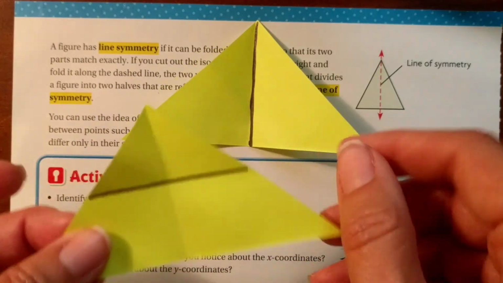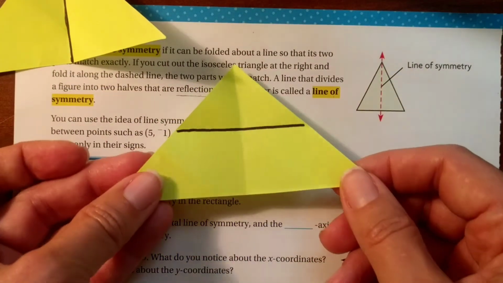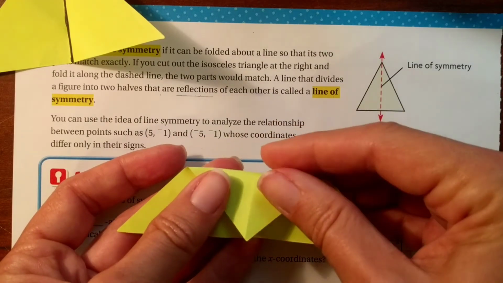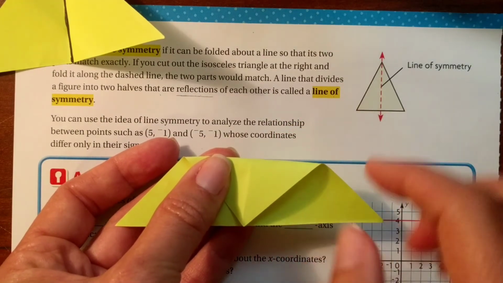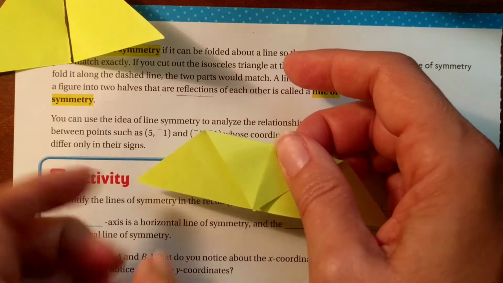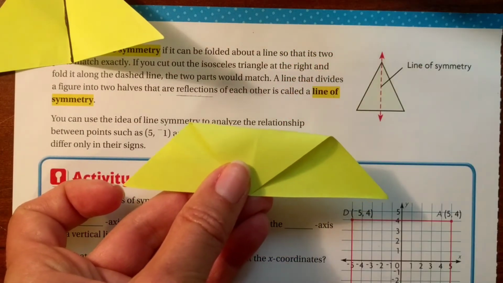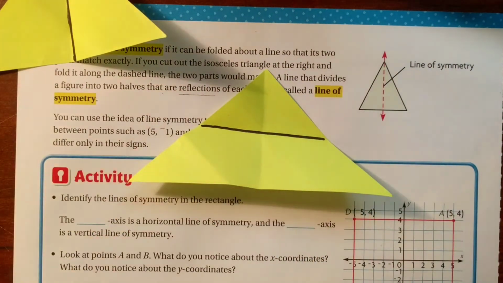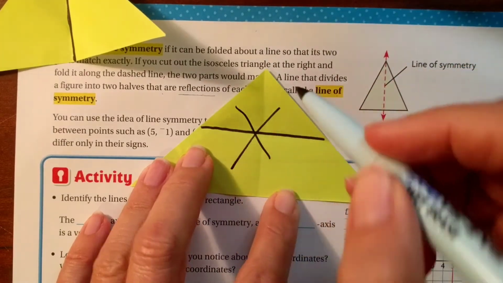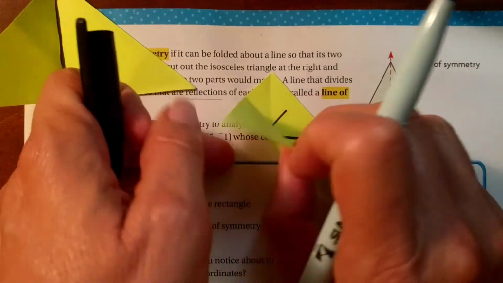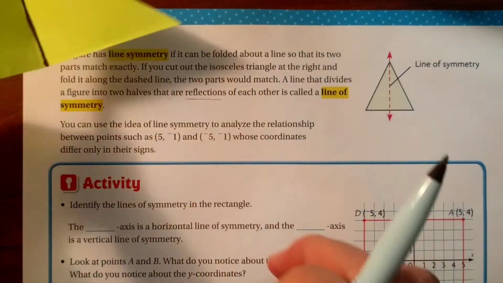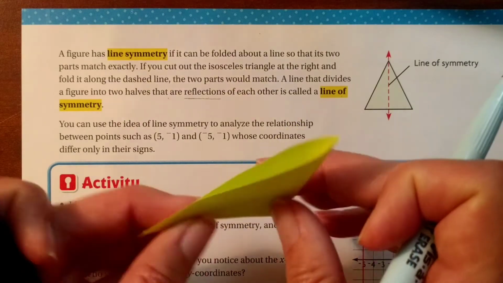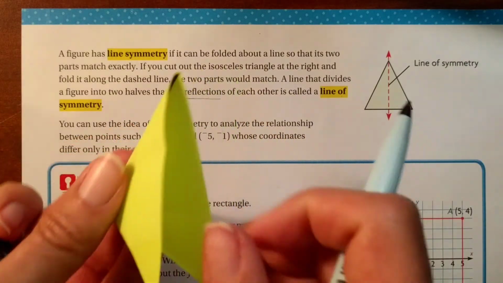This is a non-example. This is a bad example. This is not a line of symmetry. Even though I've folded it so that it touches the next side, there's all this stuff hanging out. Okay, you can't have stuff hanging out or it's not a line of symmetry. So this is not a line of symmetry. This is a non-example. So this is a line of symmetry because when you fold it, nothing hangs out on either side. Okay?